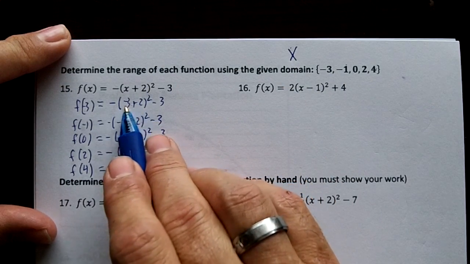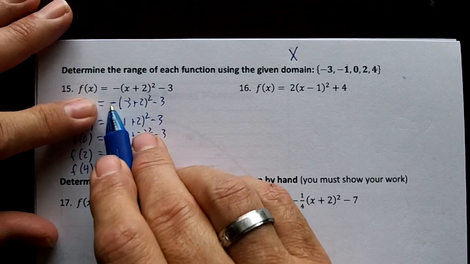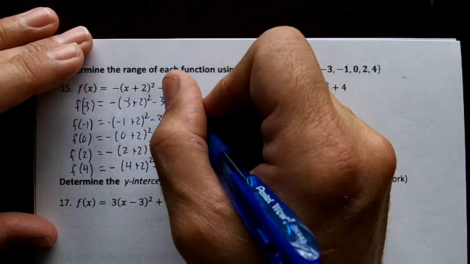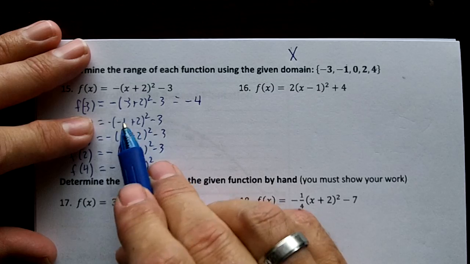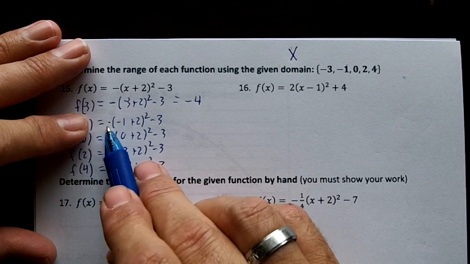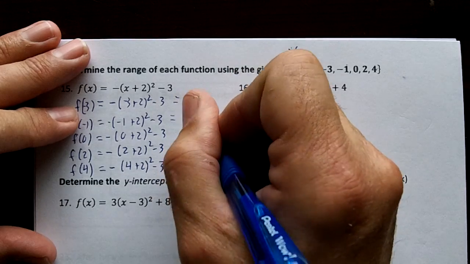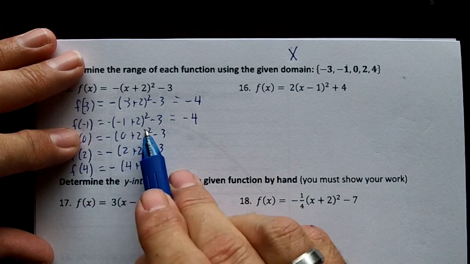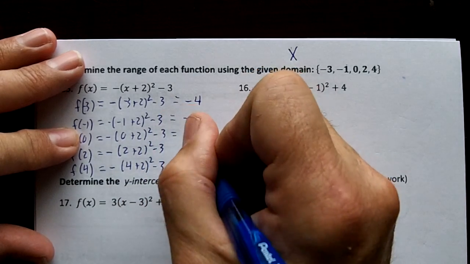Negative 3 plus 2 is a negative 1. Negative 1 squared is a positive 1, but you're going to have a negative here. So negative 1 minus 3 would be a negative 4. Negative 1 plus 2 is 1. 1 squared is 1, but it's negative. So negative 1 minus 3 would be negative 4. 0 plus 2 is 2. 2 squared is 4, but it's negative. So negative 4 minus 3 would be a negative 7.